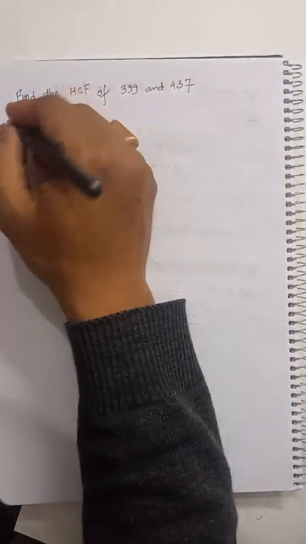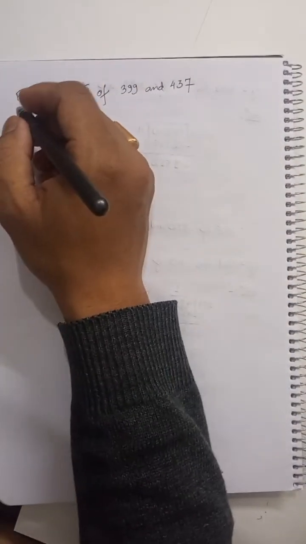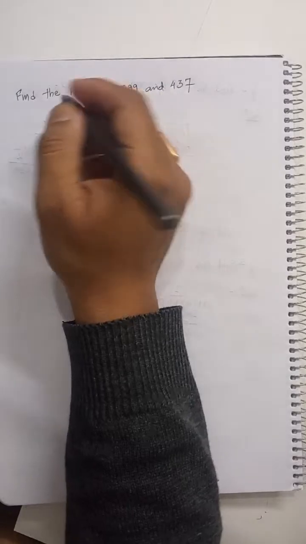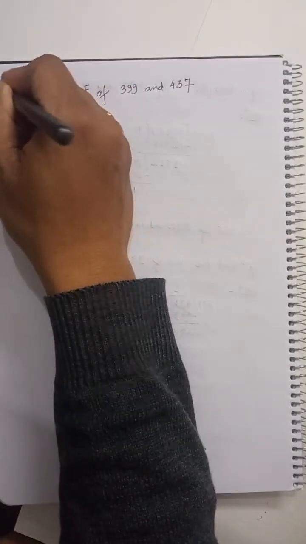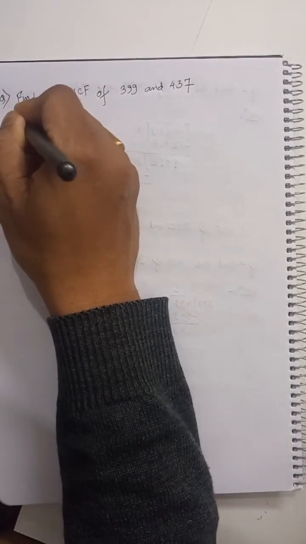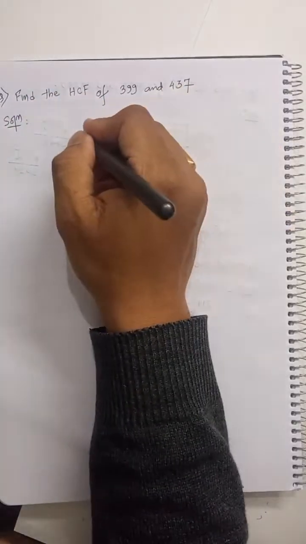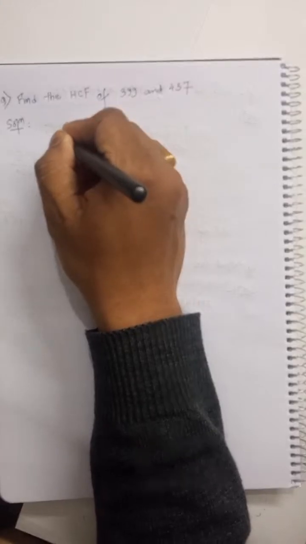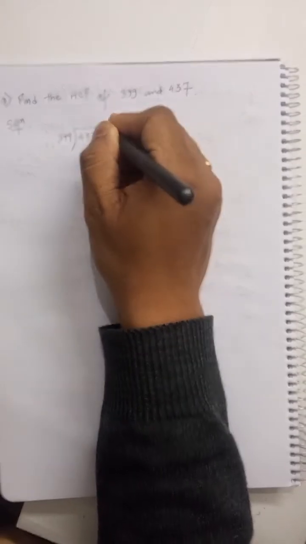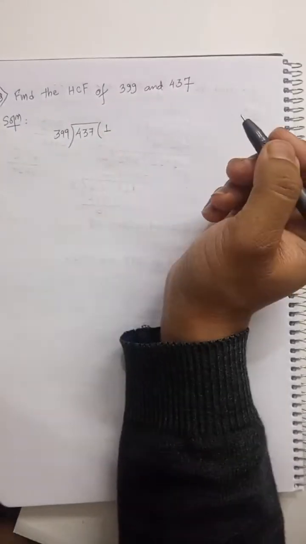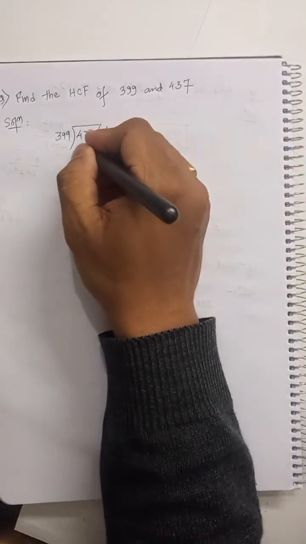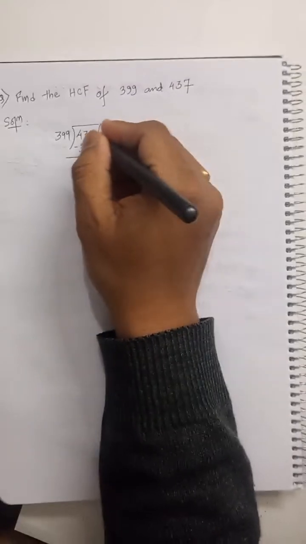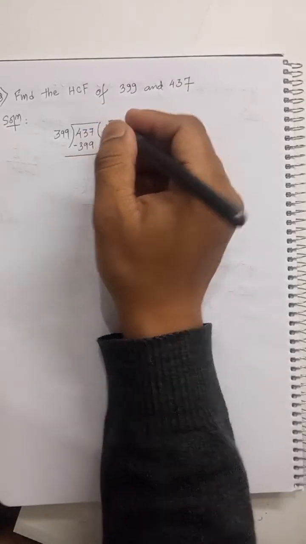We'll find the HCF of 399 and 437. So let's start our division. 437 divided by 399. So it's very obvious, this will be 1. 399 into 1 is 399. So 17 minus 9 is how much? 8.